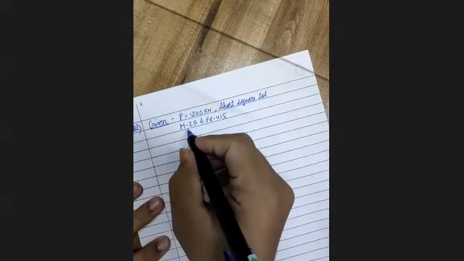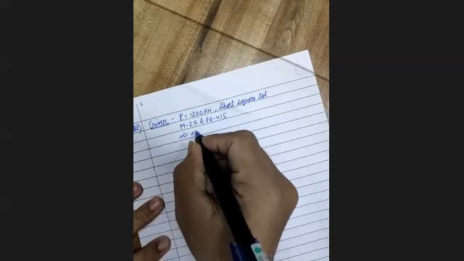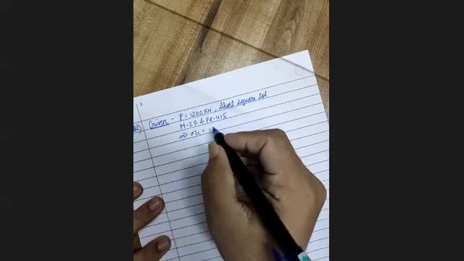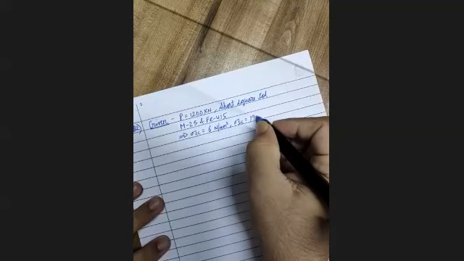So this M25 and Fe415, what does that imply? It implies sigma cc, how much? 6 Newton per mm square. Correct, 6 Newton per mm square, and sigma sc is 190 Newton per mm square. Yes, so this is given.